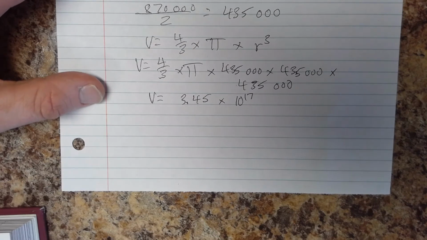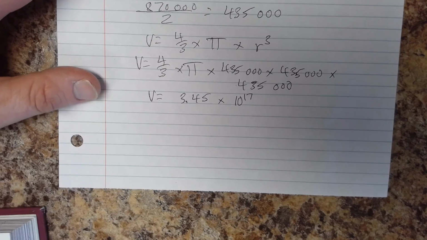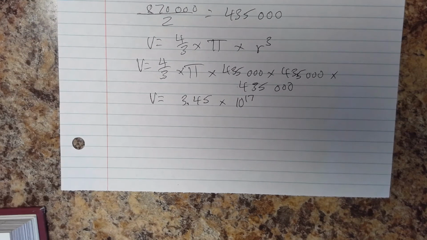Like a billion has 9 zeros, for instance. This is a number with 17 zeros. So you're dealing with a number that's far beyond the size of a billion. After a billion we get a quadrillion. This is clearly beyond a quadrillion. It's probably a quintillion or septillion, right?